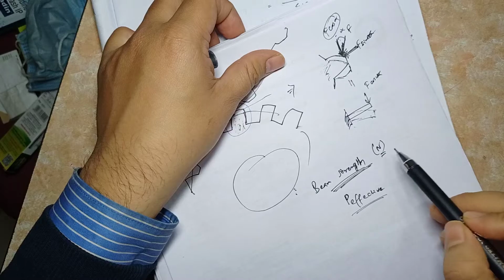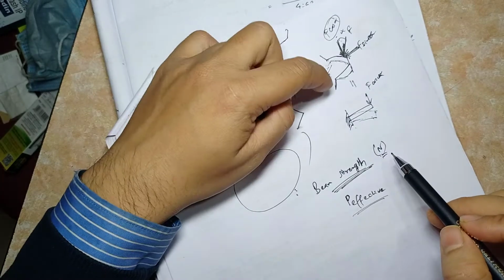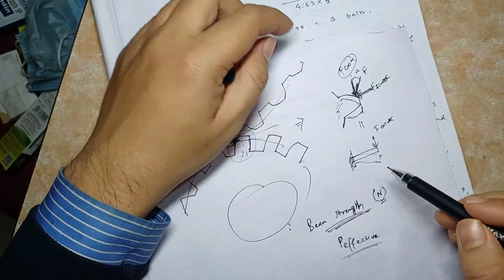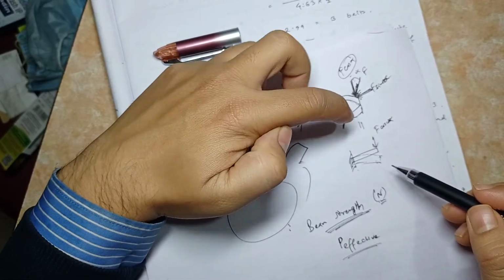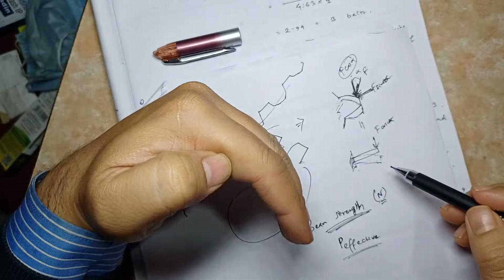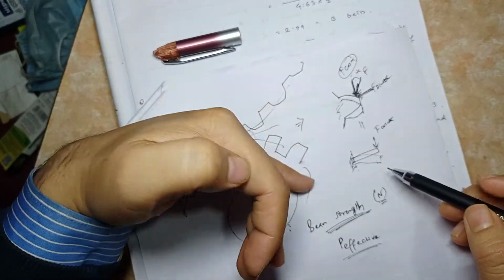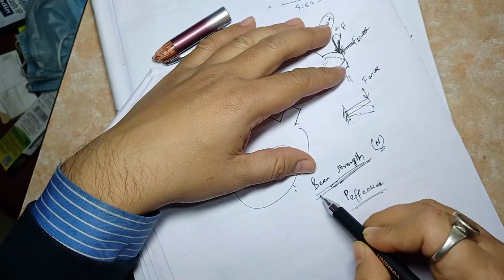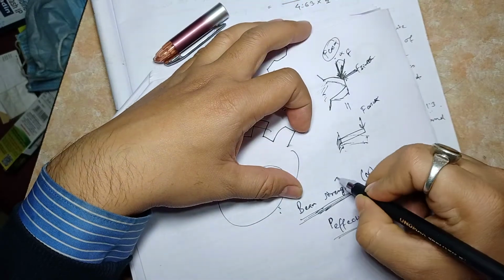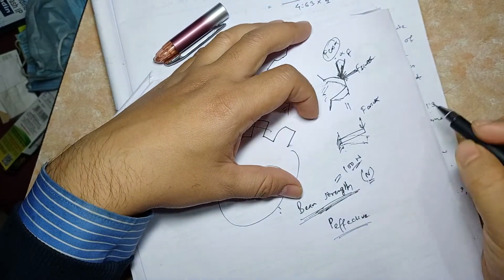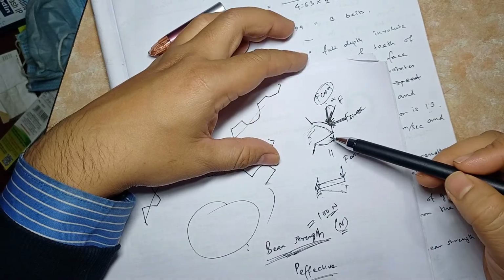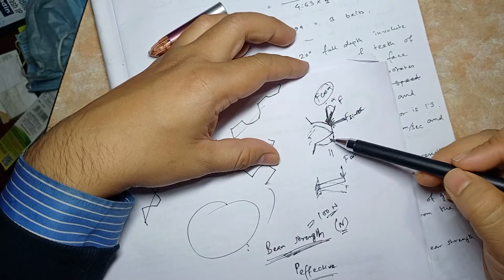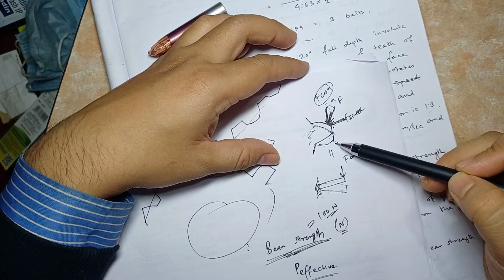That is the force that can be applied to this gear tooth so that it is just about to break, or you can say at that point its maximum strength is, let's say, 100 Newton. So this gear tooth can take up to 100 Newton, and if you apply more than that, then it will break like this, due to bending.